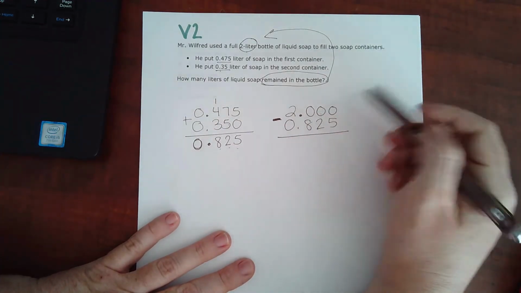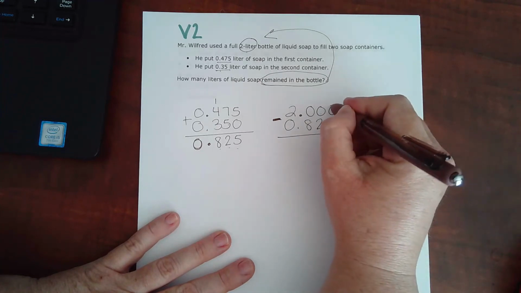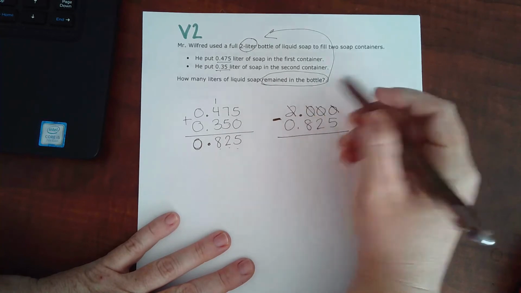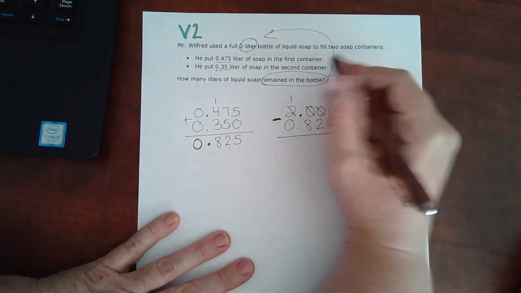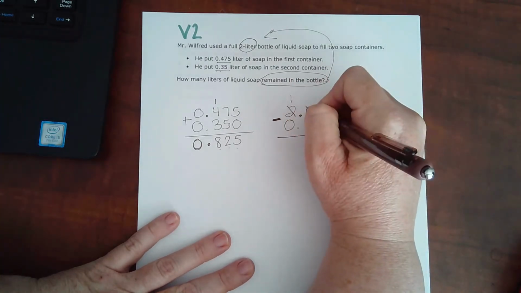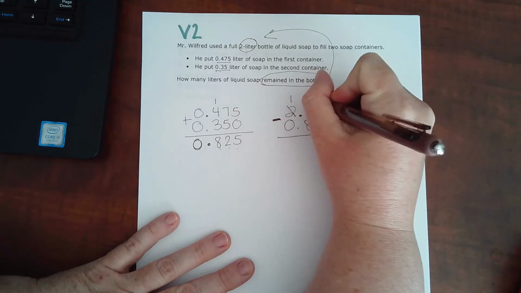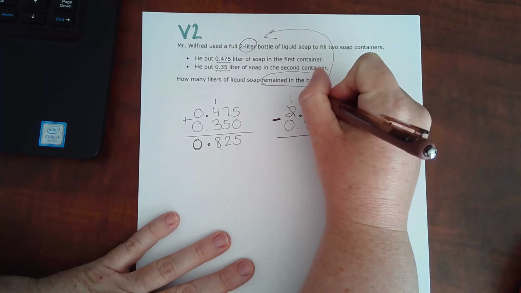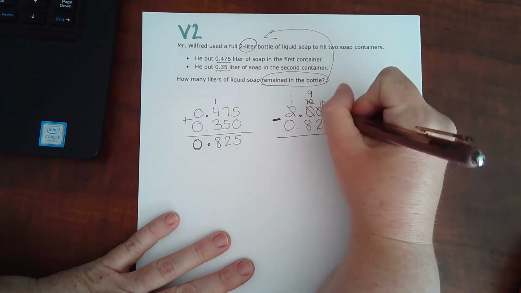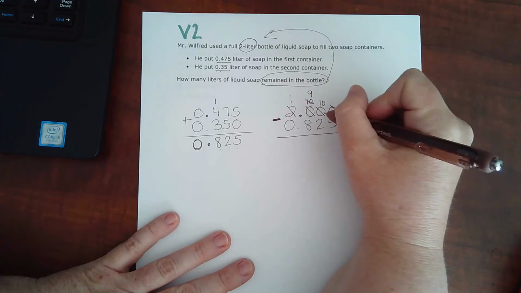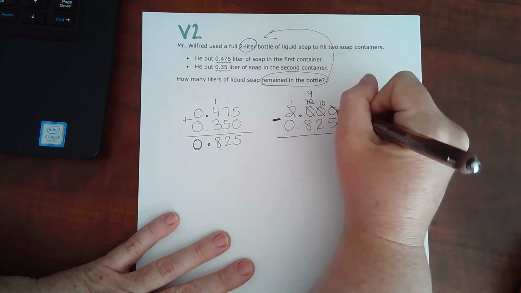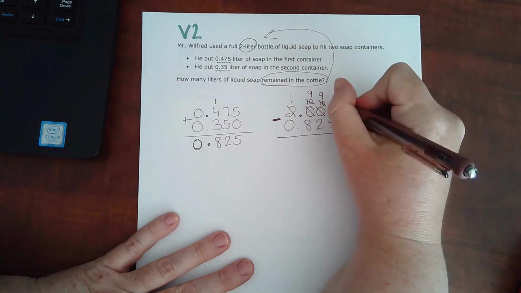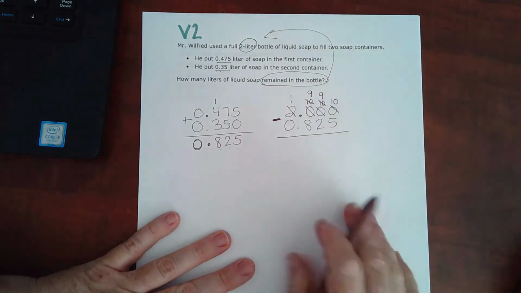So 5 minus 0 minus 5, I can't. There's nothing here. So I have to go all the way to the 2. 2 becomes a 1. The 2 gave some to the 10th place. Only give it to the 10th place. Cannot give any more. So you go back, borrow again. This becomes a 10. To the 100th place, it won't give any to the thousands. So the thousands place has to go back to the 100th place to borrow. And then this becomes a 10 and that becomes a 9.